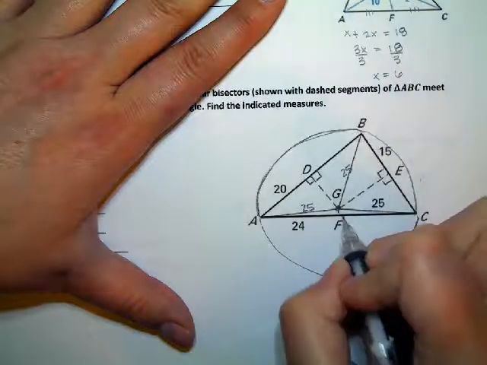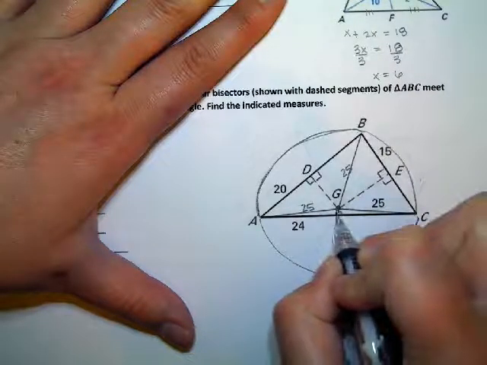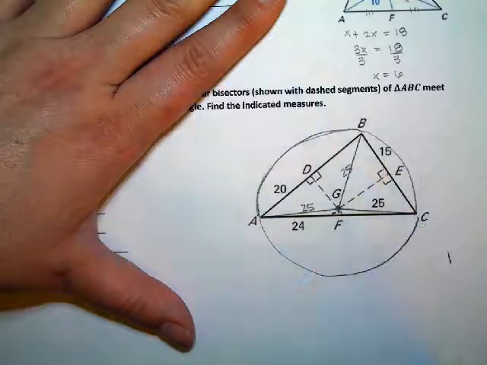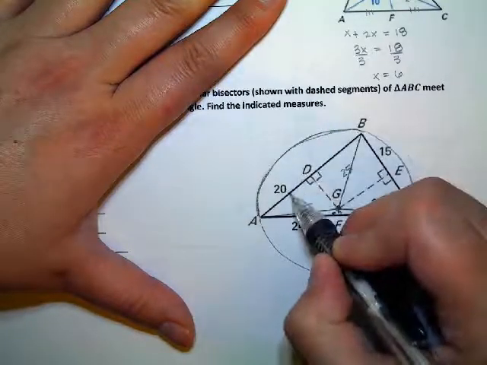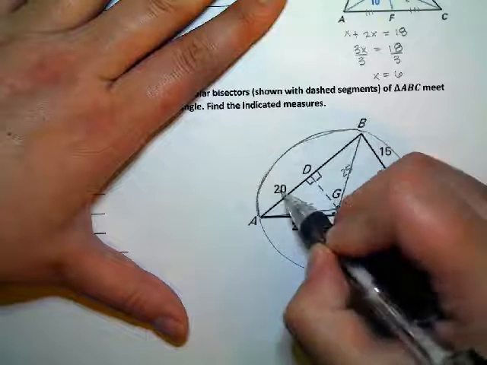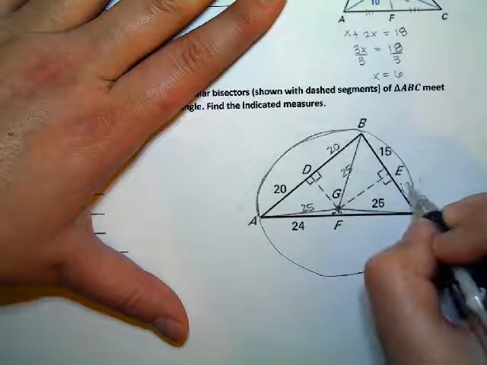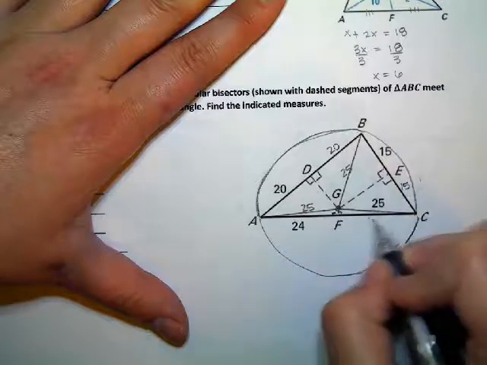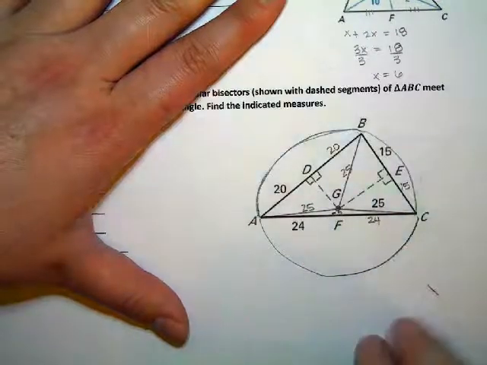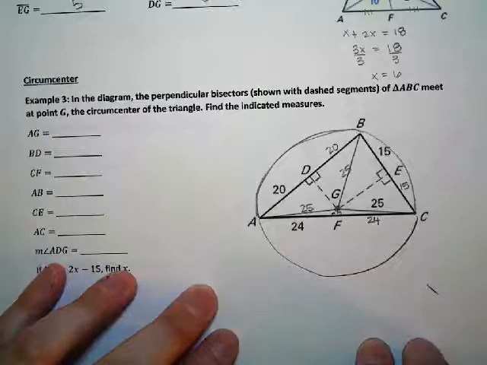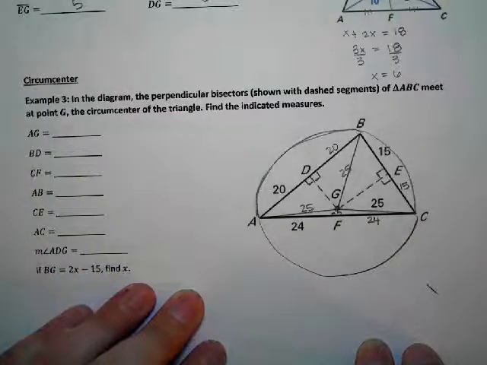Okay, so since these are perpendicular bisectors, they bisect, so it's 20, 20, and 15, 15, and 24, 24. See how we were able to use all that information? Are there any questions on that one? Did it make sense how we could fill in all those numbers real easy like that?